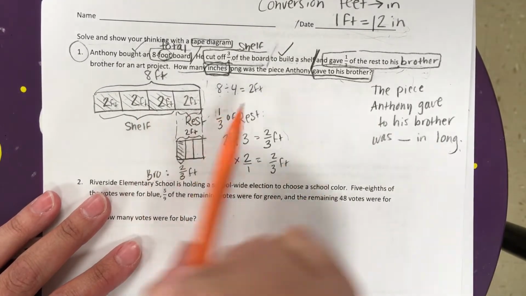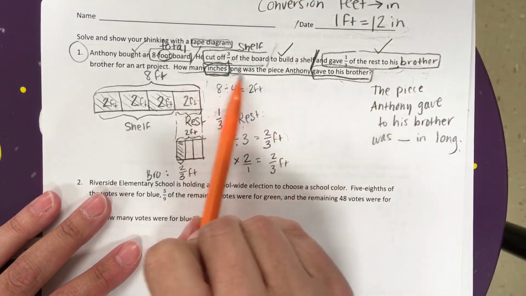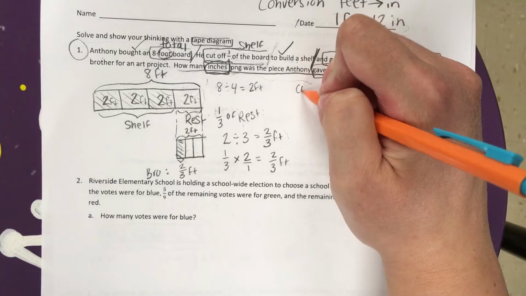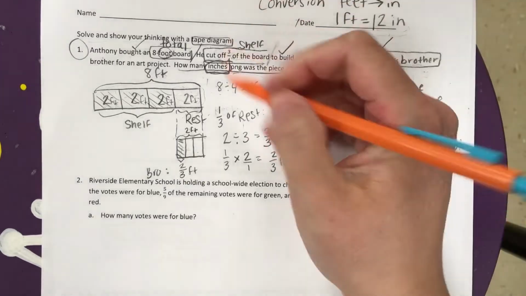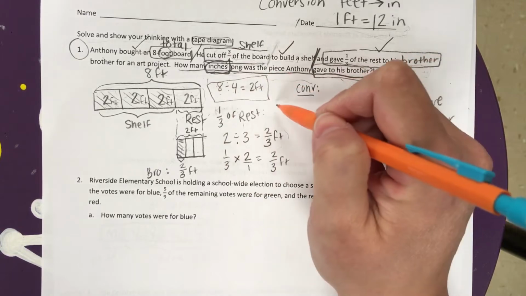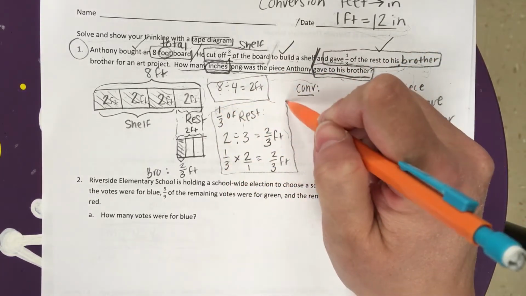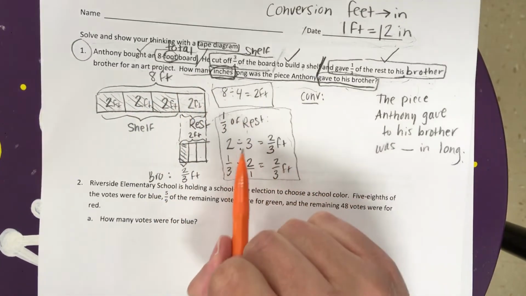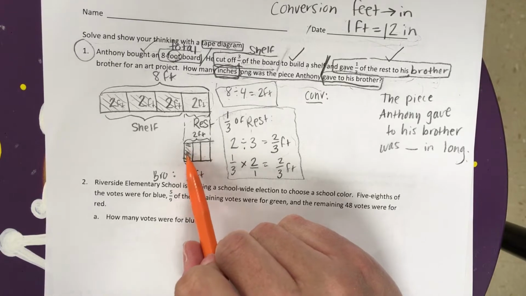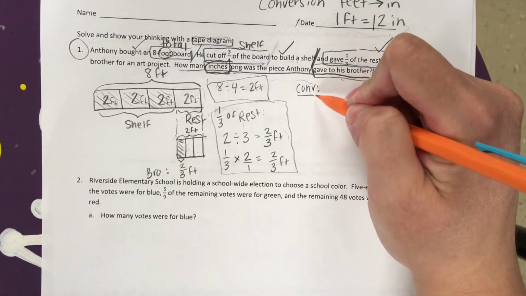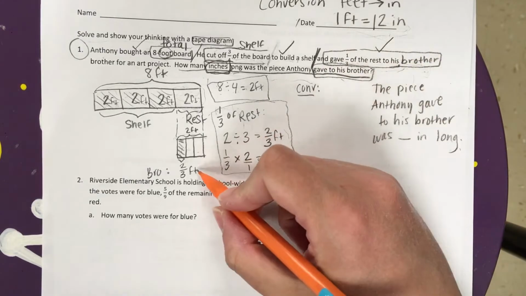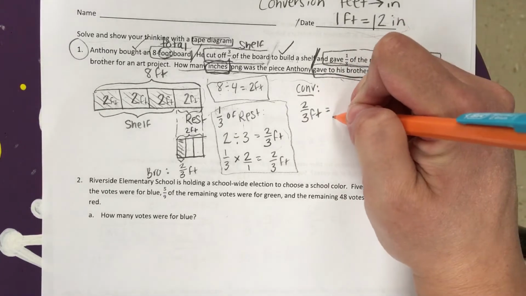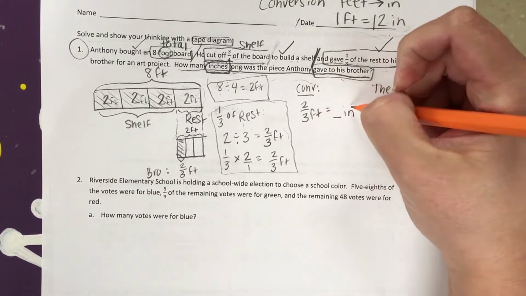Now be careful, it says how many inches long was the piece Anthony gave to his brother? Well, we know that piece was 2/3 feet, so now we have to show a conversion here. I'm going to box in this work separately so that you can see this went with figuring out the size of one group, 1/3 of the rest, and now we're going to convert our answer. So we start with 2/3 feet, and we want to find out how many inches that is. So we write 2/3 feet equals blank inches.